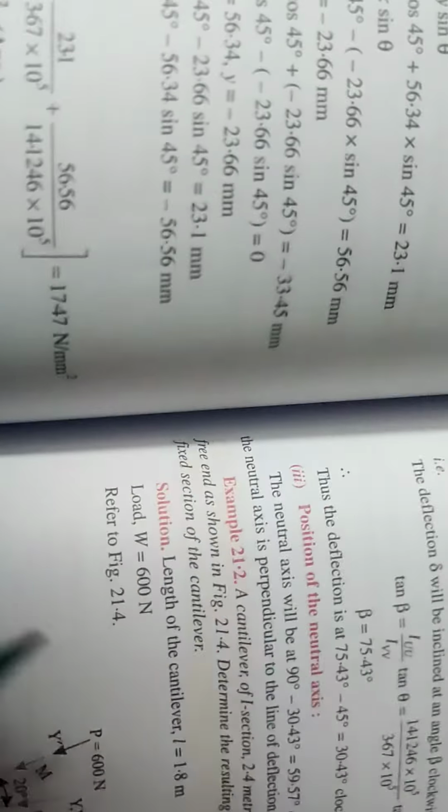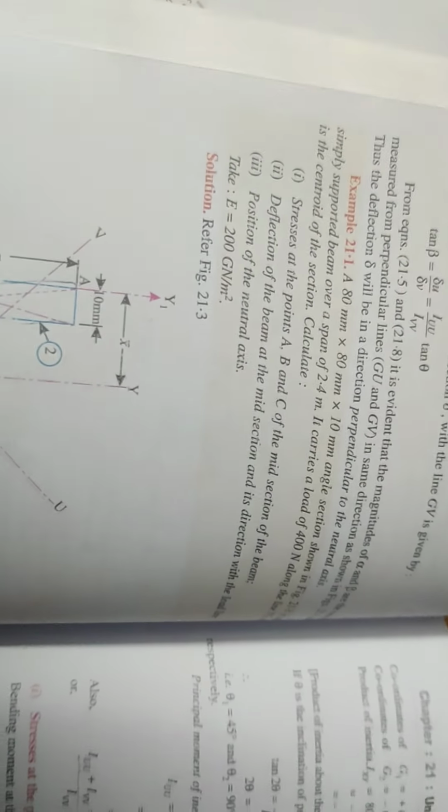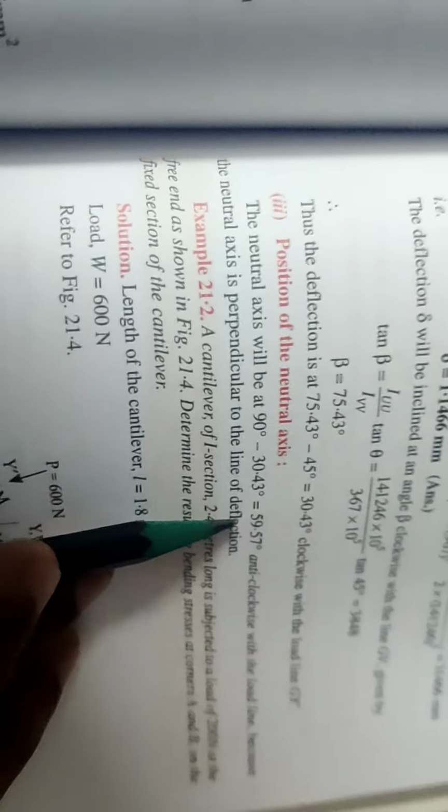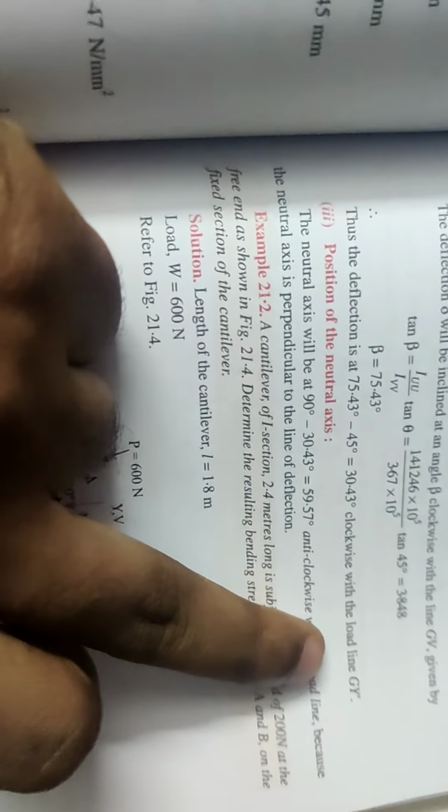This angle is 45 degree, so it gives the angle value 30.43 degree. So the deflection angle with the load line GY is 30.43 degree.